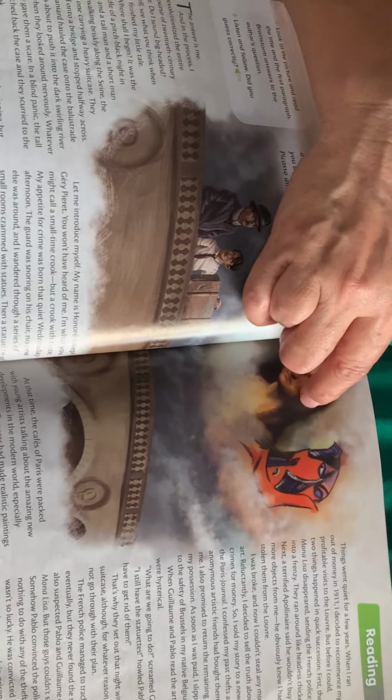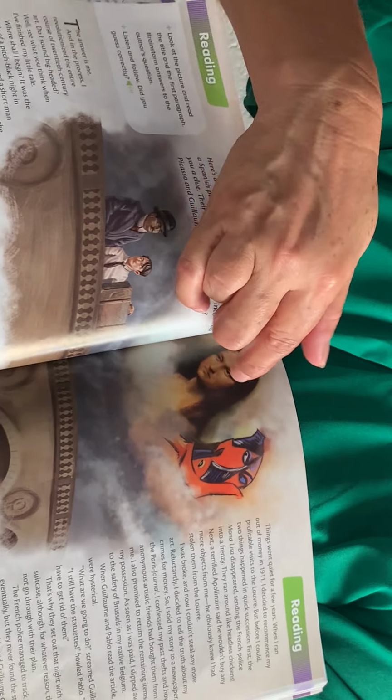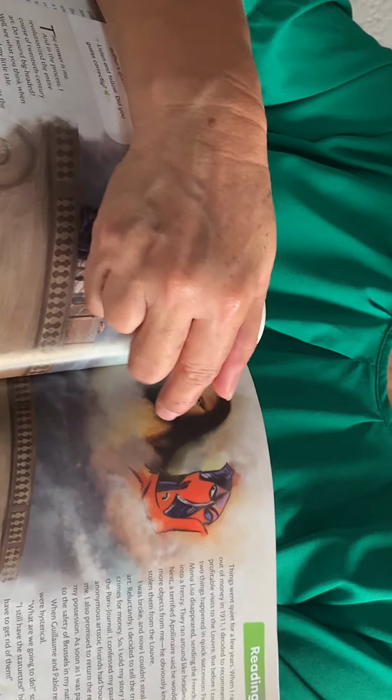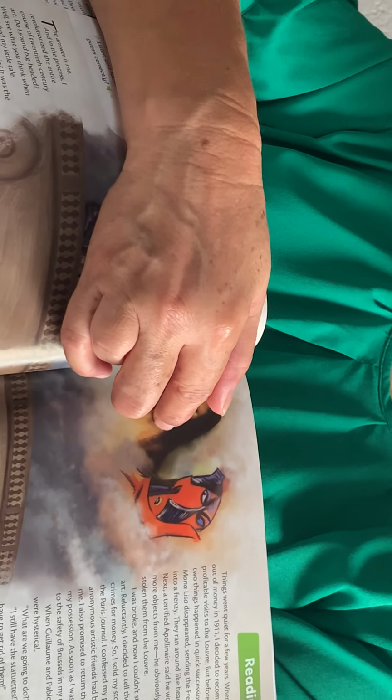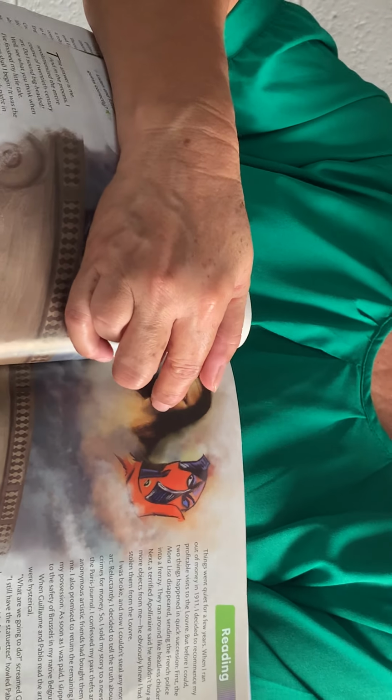And I want you to focus as well on the pictures. Okay, what do you see in the picture? We see two men on a bridge, and we also see a famous painting.